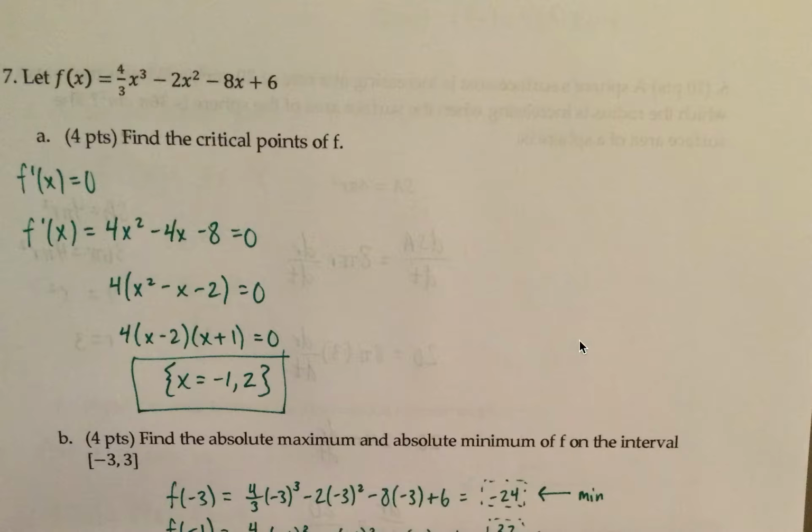And when they ask for critical points, they just want the x value. It's kind of weird. I don't know why they don't want the y value with it too, but that's just the way that it's worked out over the years.